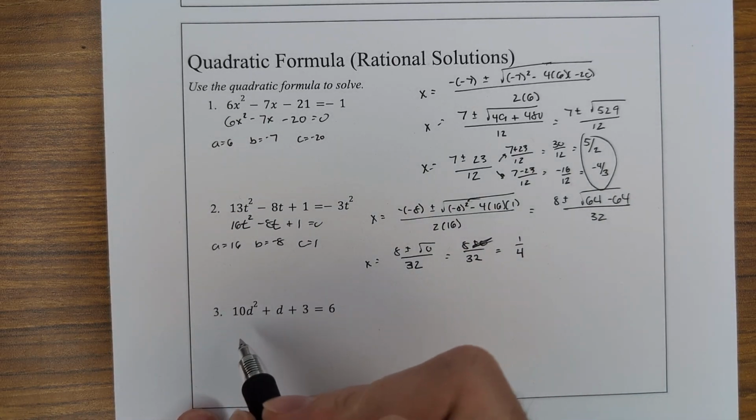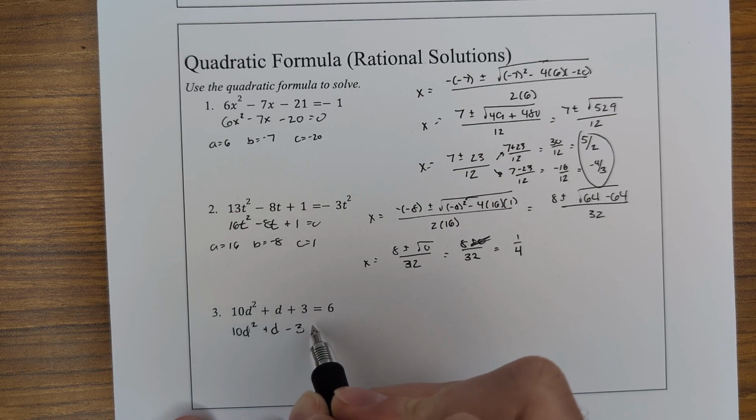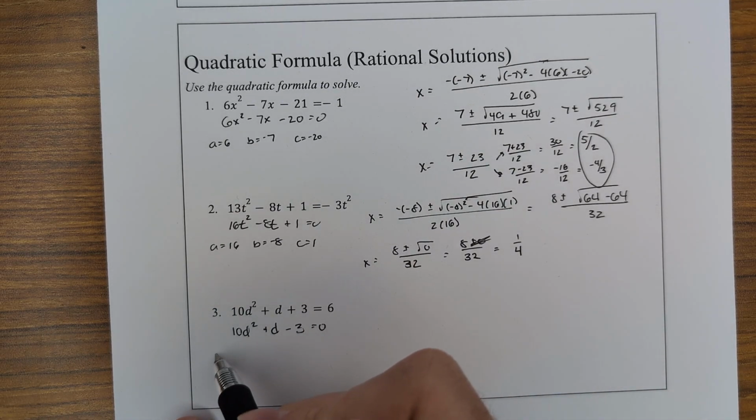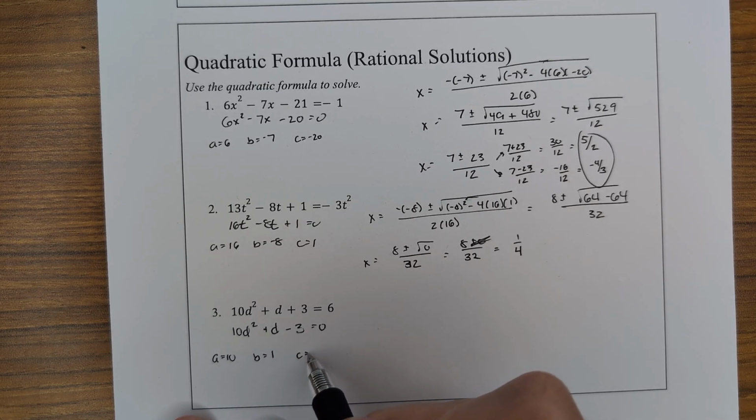All right, so for number 3, bring the 6 across. So 10d squared plus d minus 3 is equal to 0. For this problem, a is 10, b is 1, and c is negative 3.